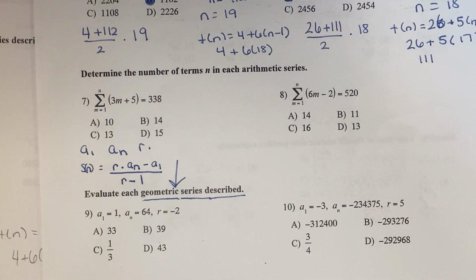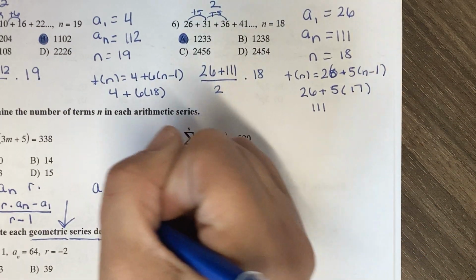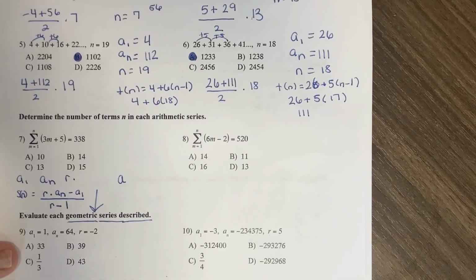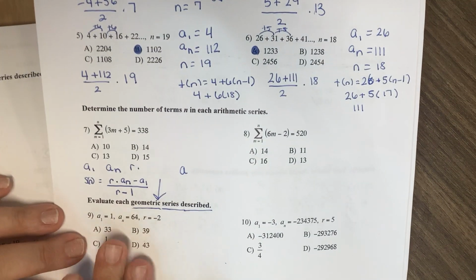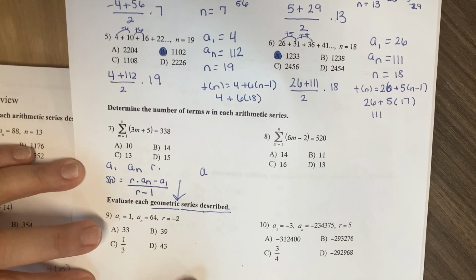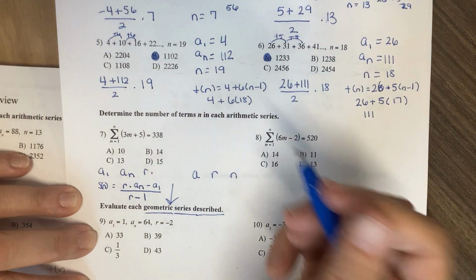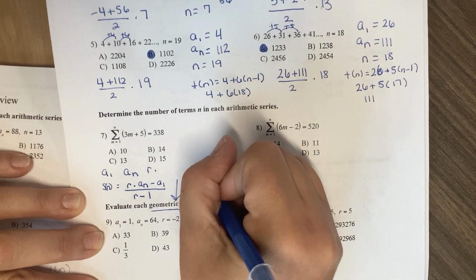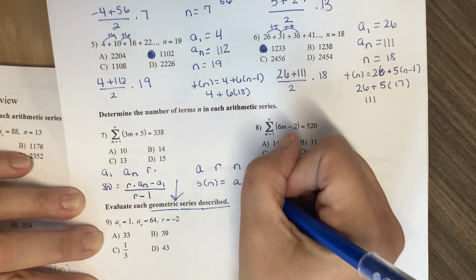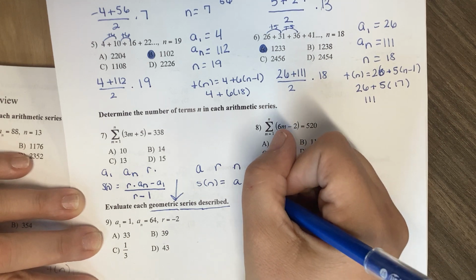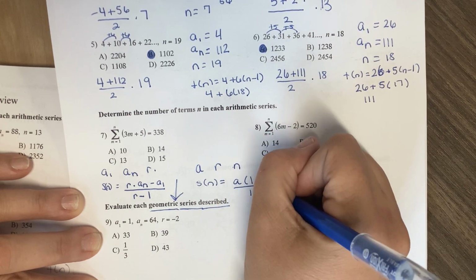If you are not given this, if you are just given a, which is your multiplier, and your common ratio and your number of terms, then you're going to use the formula S n equals a times 1 minus r to the n, divided by 1 minus r.